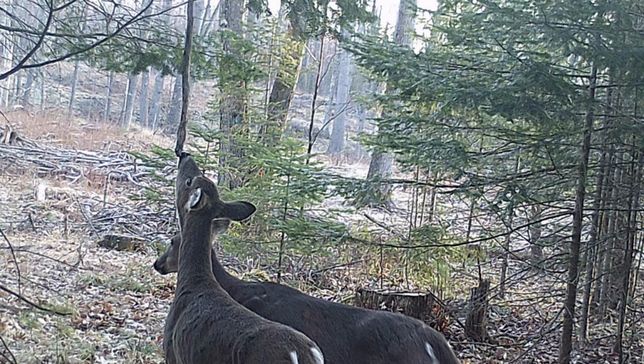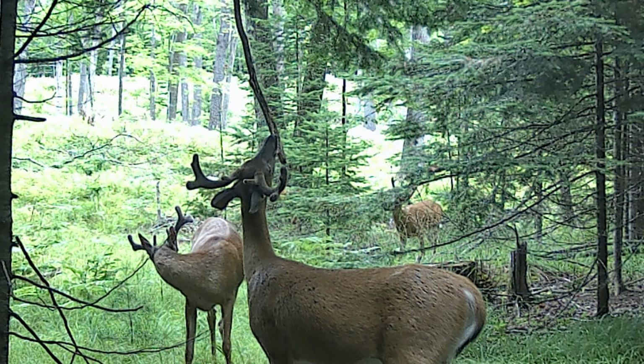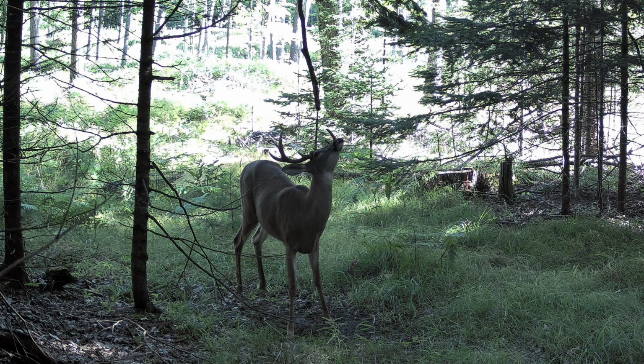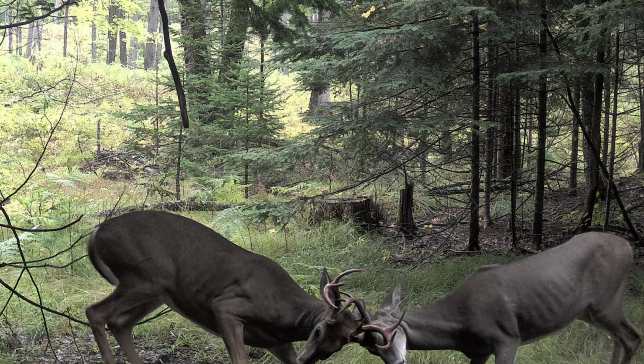It became a community scrape. And I'm talking from spring all the way till now, they're hitting that one. Now, many scrapes and many mock scrapes, licking branches, they hit them, they're there, but it's not a community. I want to see does there. I want to see fawns there. I want to see every deer possible, because when the rut comes, those bucks are coming there, boy. And it is a fun place to hunt.